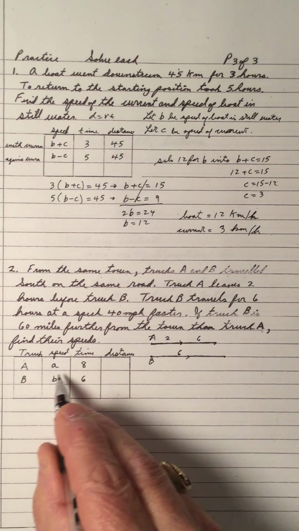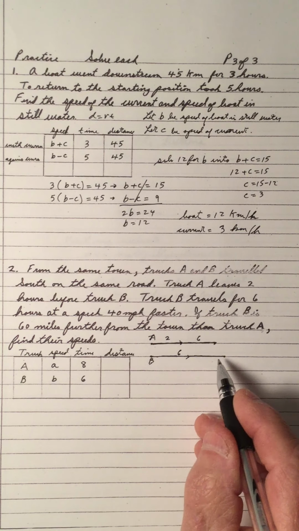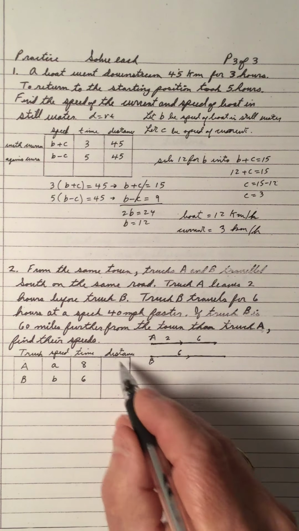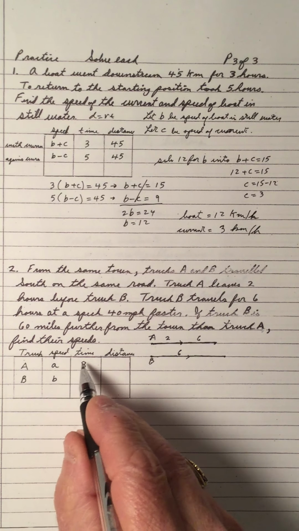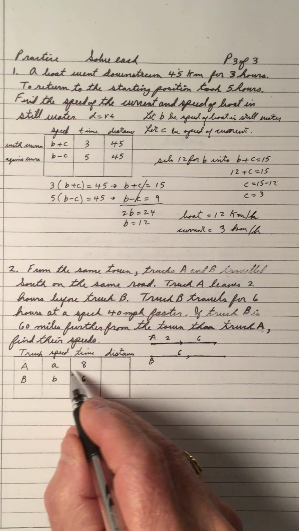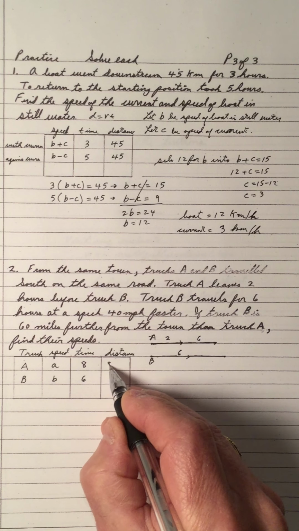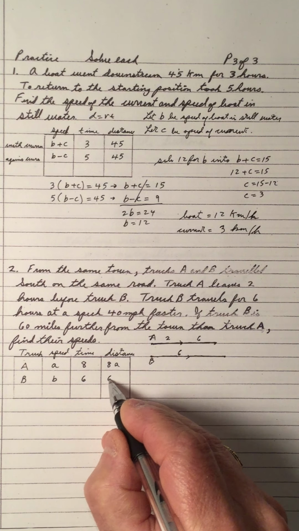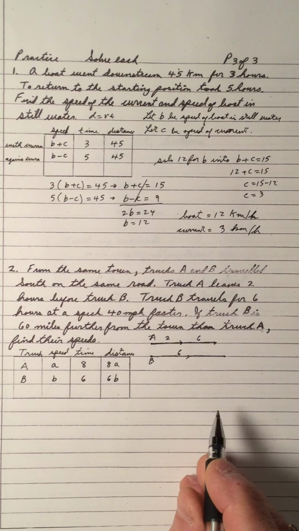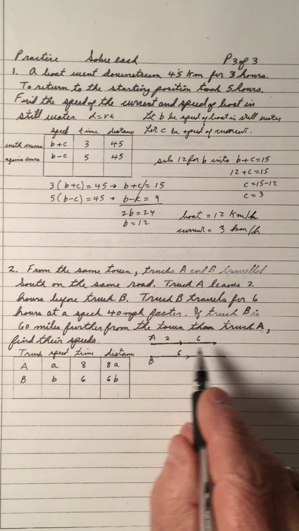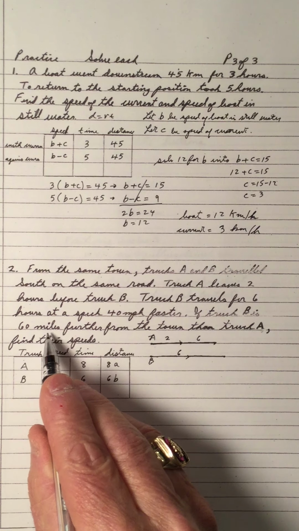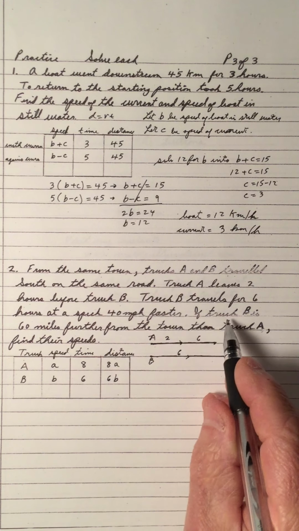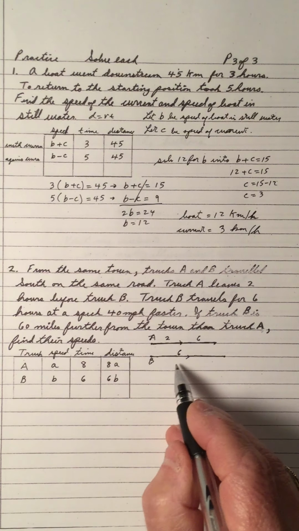And the distance, if you think about that, the distance is a 60 mile difference. So we get to that in the equation now. The rate times the time for truck A is 8A, and the rate times the time for truck B is 6B. It says truck B is 60 further.